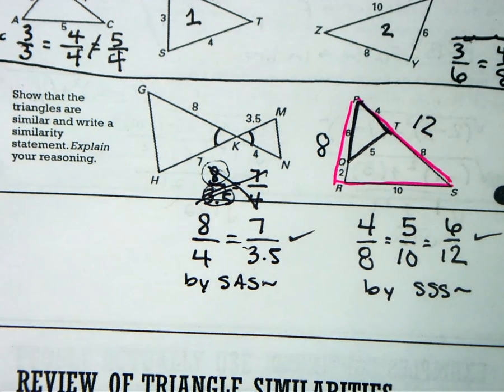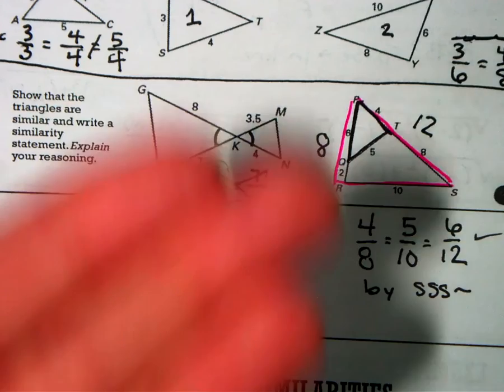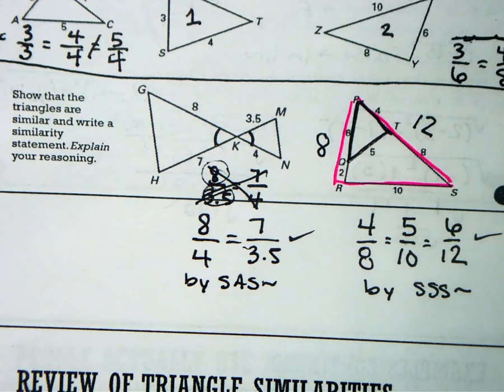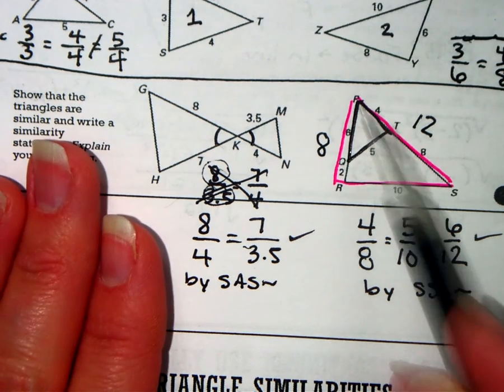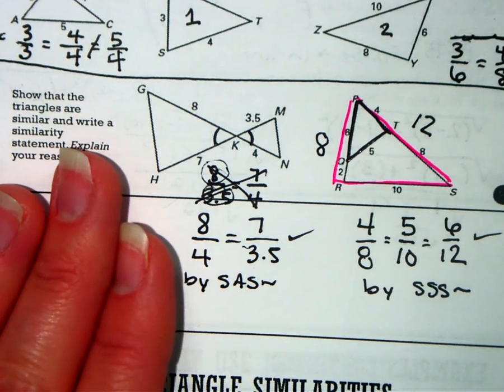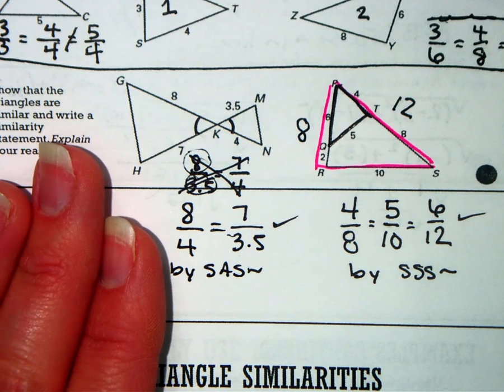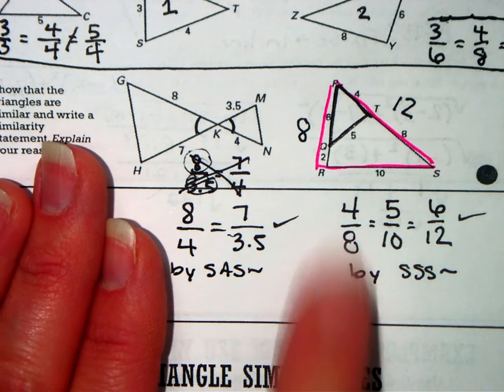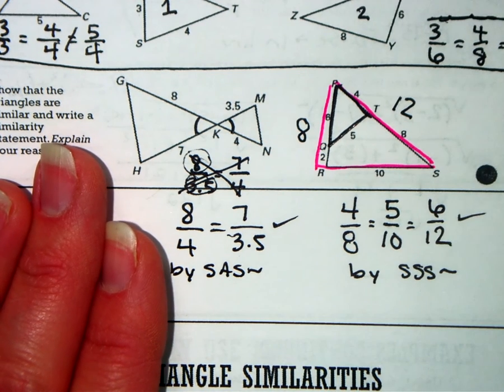You could actually also use side angle side because both of them have angle P involved, but it's a little bit more difficult to find out the two side lengths. So what happened was the triangles are actually flipped. They are both using angle P, but their directions are flipped, which is why they look a little bit different from each other. Okay, but if you stick to the smallest to largest, you should be okay.